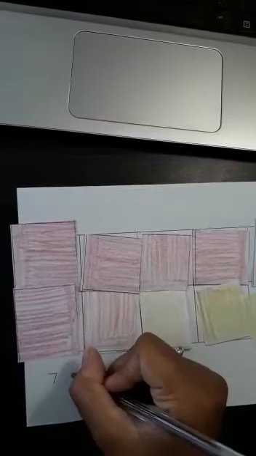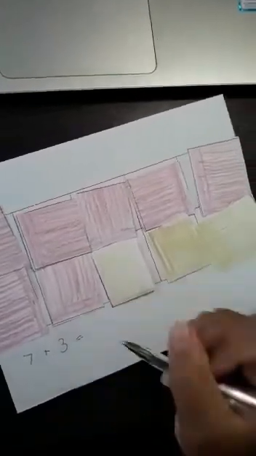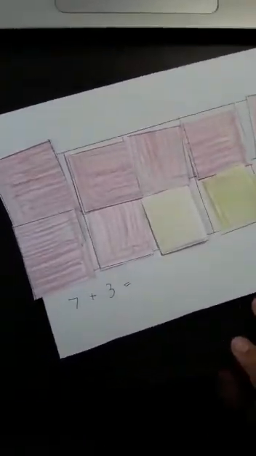We're going to work out our number sentence now. How many reds and how many greens give us 10? Our number sentence might look like this. Let's count the reds. 1, 2, 3, 4, 5, 6, 7. All right, 7 plus 1, 2, 3. And what do you think that gives us? 7 plus 3 equals 10.